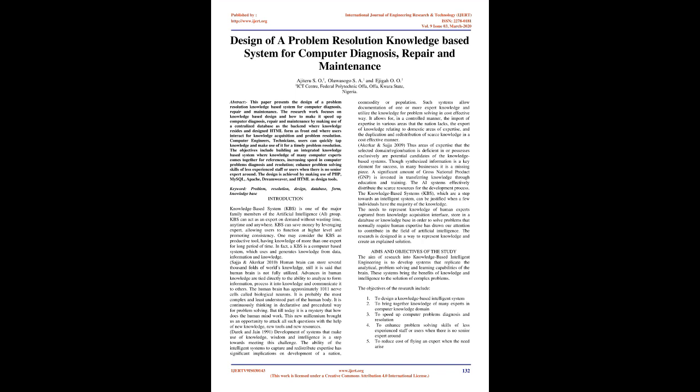The objectives include building an integrated knowledge-based system where knowledge of many computer experts comes together for references, increasing speed in computer problems diagnosis and resolution, enhance problem-solving skills of less experienced staff or users when there is no senior expert around. The design is achieved by making use of PHP, MySQL, Apache, Dreamweaver, and HTML as design tools. Keyword: problem, resolution, design, database, form, knowledge base.